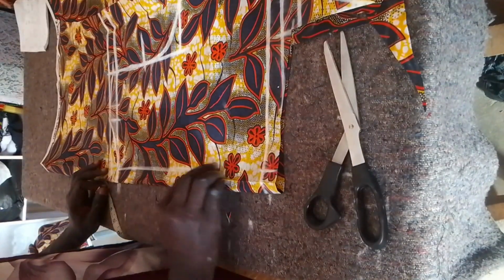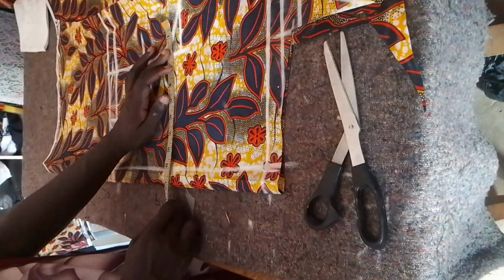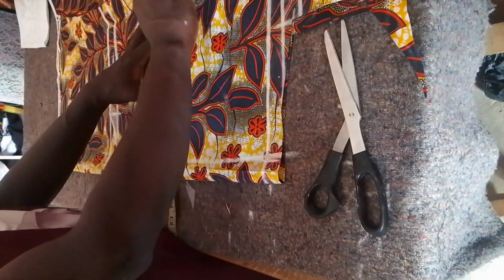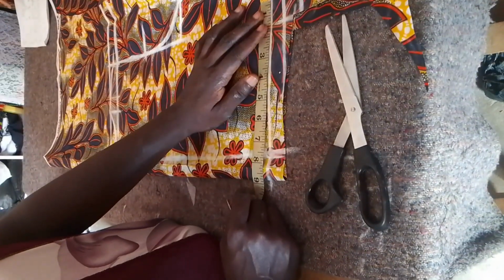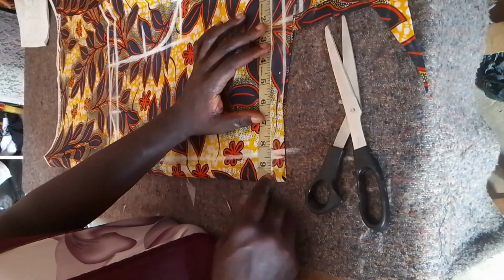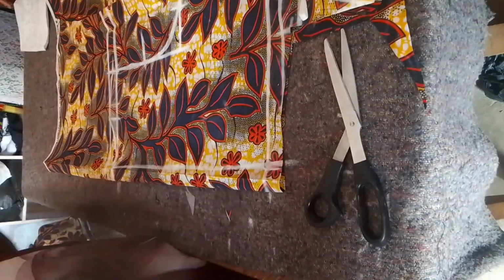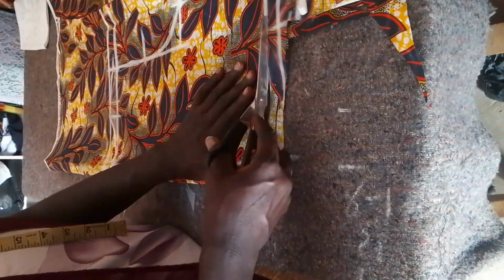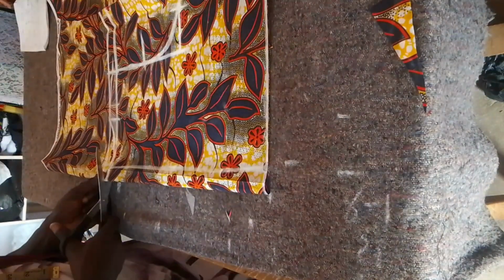I'll connect it straight downward like so, and then from that point where I marked the 1.5 inches, I'll put my bust measurement divided by 4, and then on the under bust I'll put my under bust measurement divided by 4 there, and then I'll add 2 inches for seam allowance. So I'll cut it out just like you see me doing.